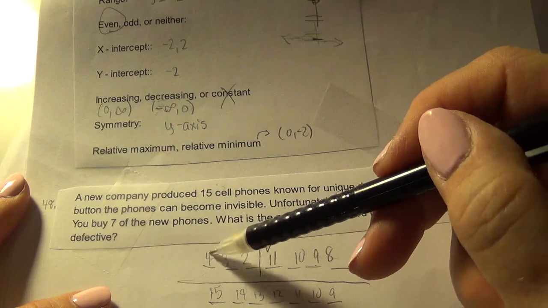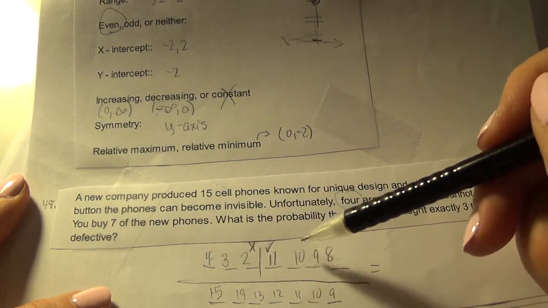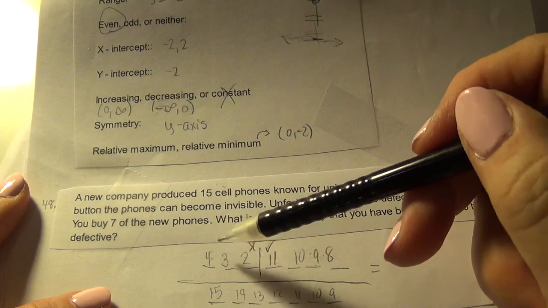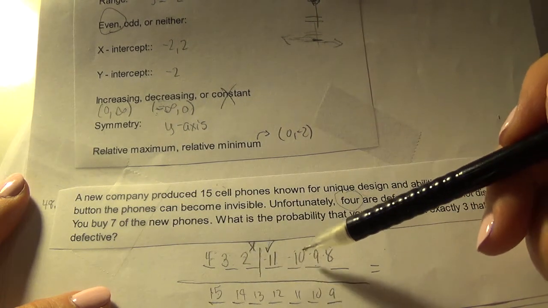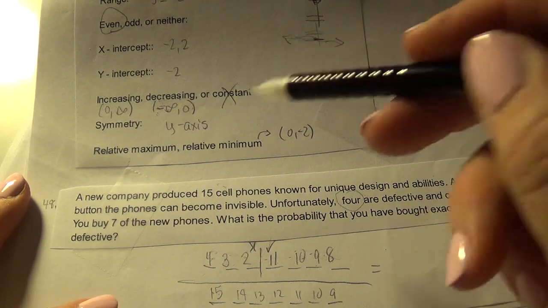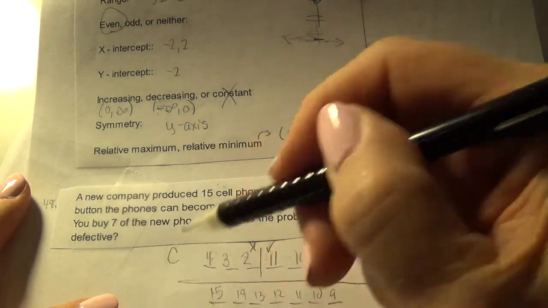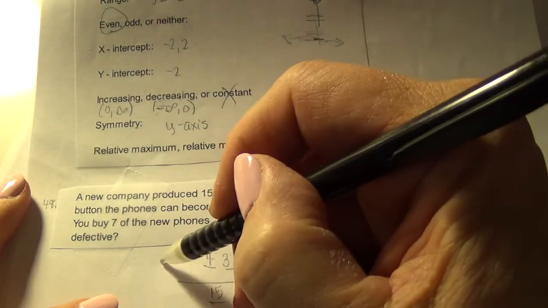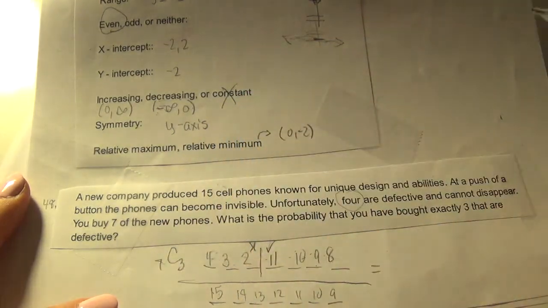So this would be complete, but I remember that this is one certain order, so this is the probability involving this is defective, defective, defective, fine, fine, fine, fine. But what if it was fine, fine, fine, fine, defective, defective, defective? So there's different arrangements that we have to count for that would also meet the requirement, and that would be a combination of 7 things, taking 3 at a time.